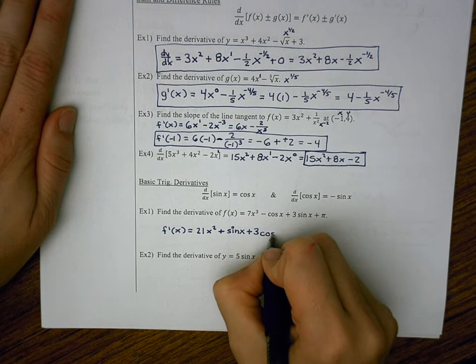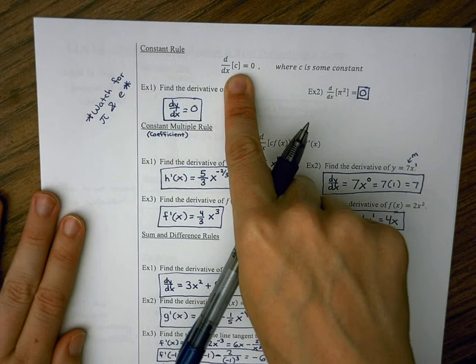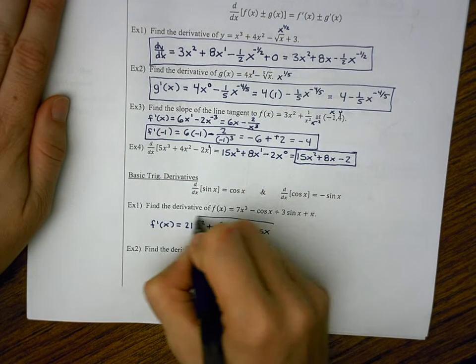And at the back, derivative of pi. Pi is a constant, and remember, the derivative of a constant is always 0. And so that pi, its derivative will be 0, and plus 0 doesn't mean anything.